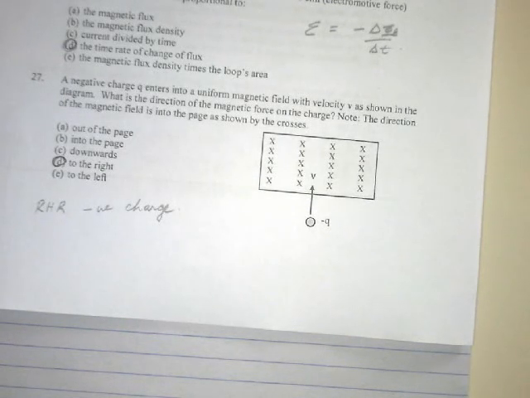The other way to do it is, when it's a negative charge, you can take the velocity and just use your left hand. So the magnetic field lines are my fingers and they're down into the board. My thumb is the velocity vector, so it's that way, and the palm is the direction of the force, so that's that way.